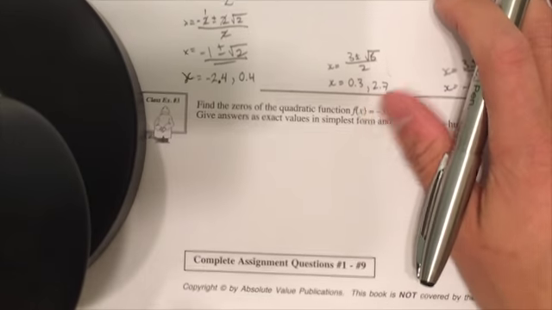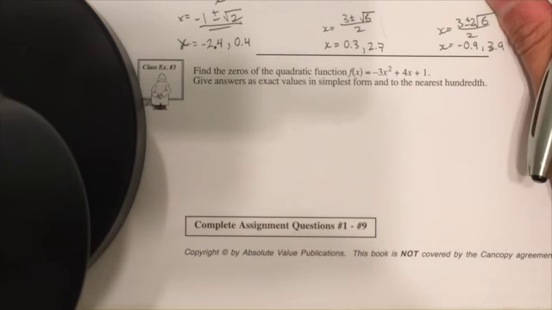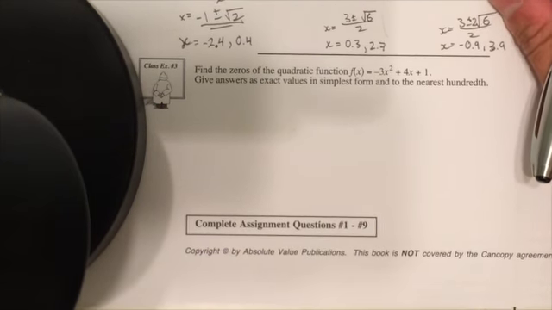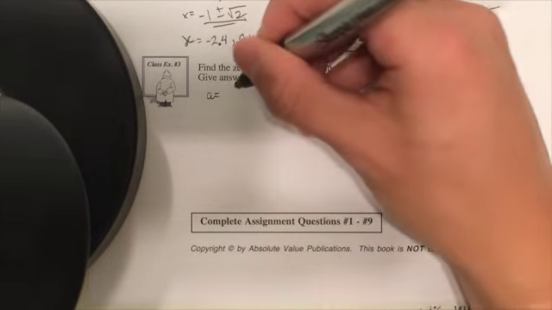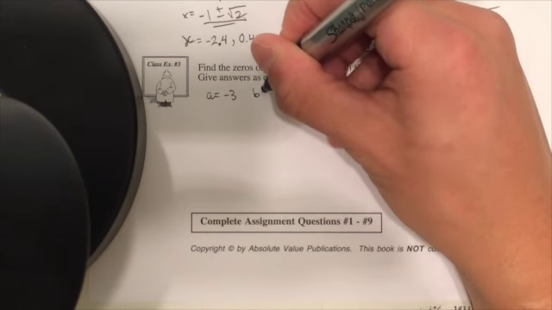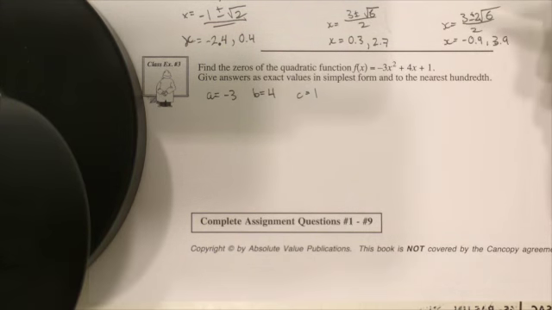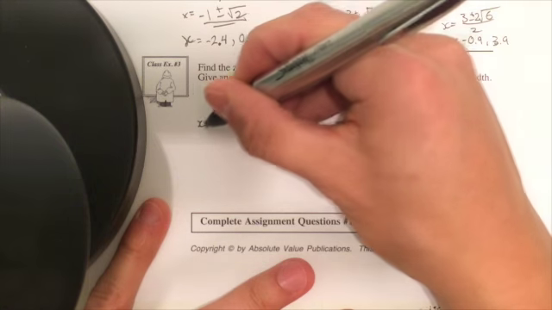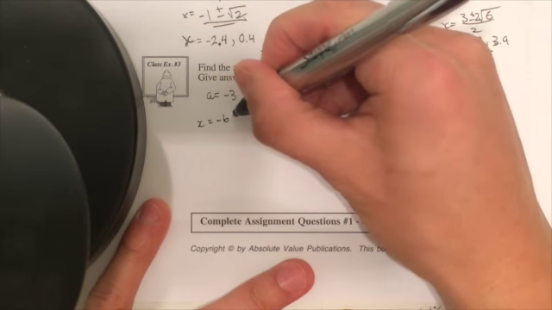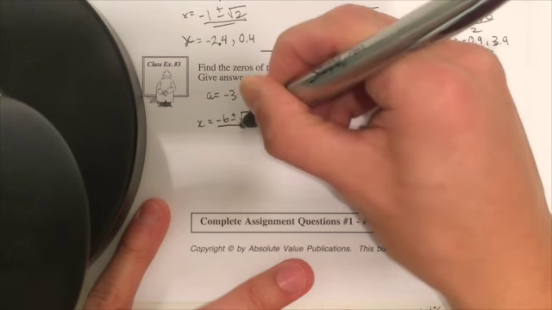Okay, now let's look at this question here. Let's find the zeros of the quadratic function f of x is equal to negative 3x squared plus 4x plus 1. Okay, so if this is what I'm using, I know that a is going to be negative 3, b is going to be equal to 4, and c is equal to 1. And I want to find my zeros here and then give the exact values, but also I want to solve to the nearest hundredth. Okay, so we're using our quadratic formula of x is equal to negative b plus minus the square root of b squared minus 4ac, and that's divided by 2a.